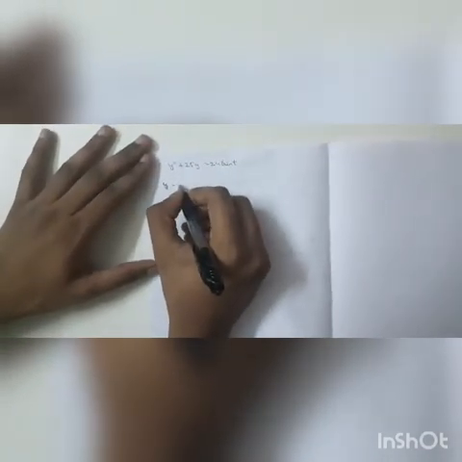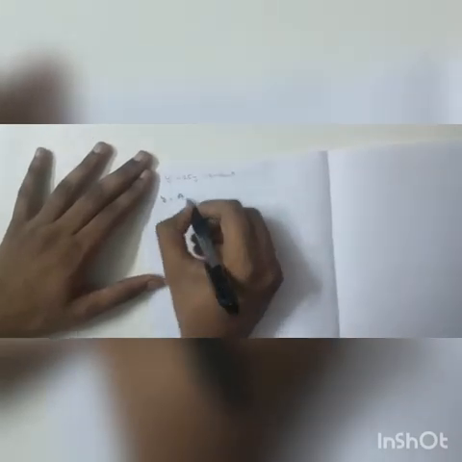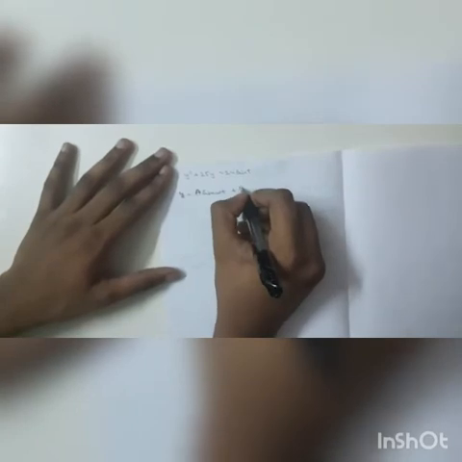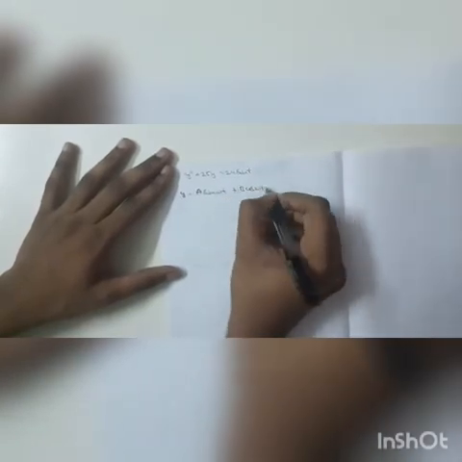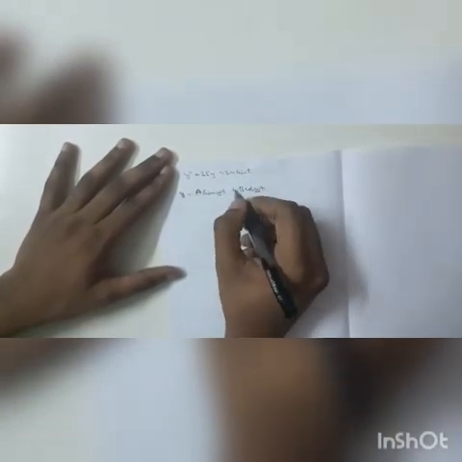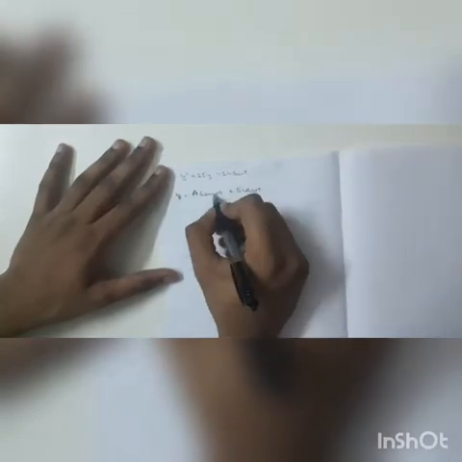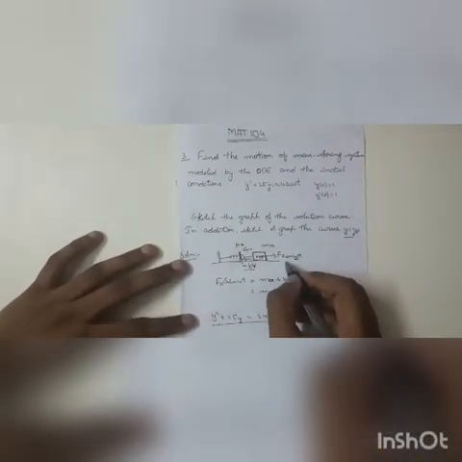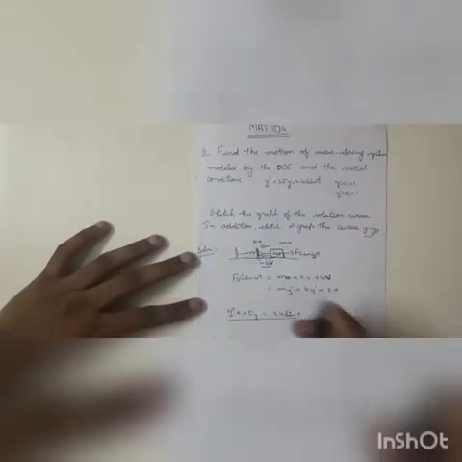Let us assume a solution of the form a sin omega t plus b cos omega t. Here omega does not represent the natural angular frequency, it represents the frequency of the sinusoidal force. Here the force is not constant.